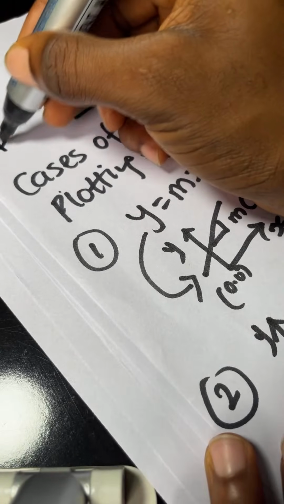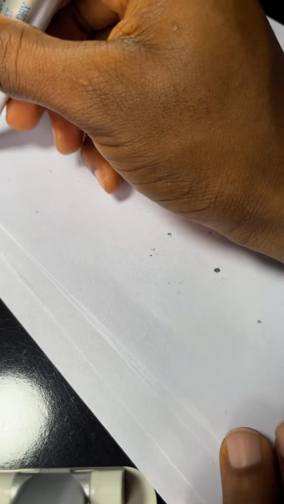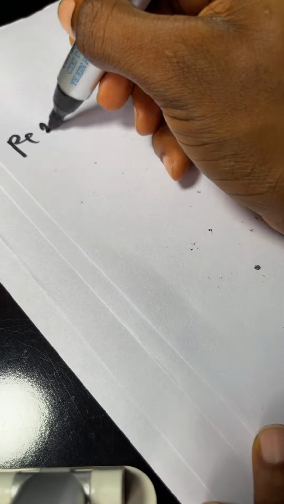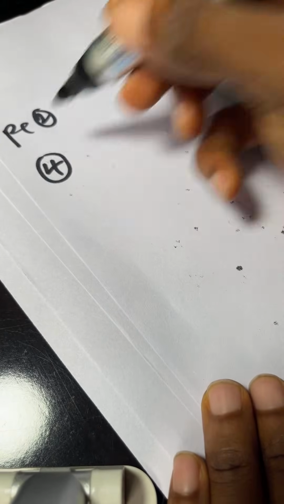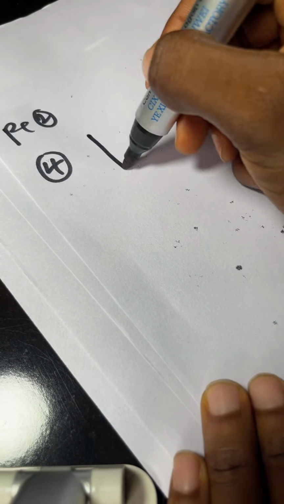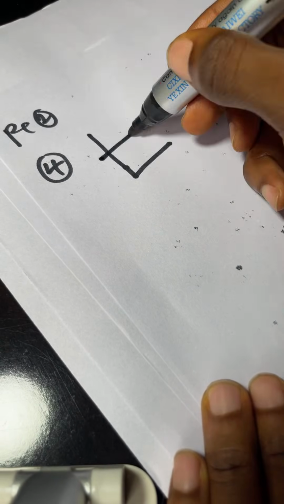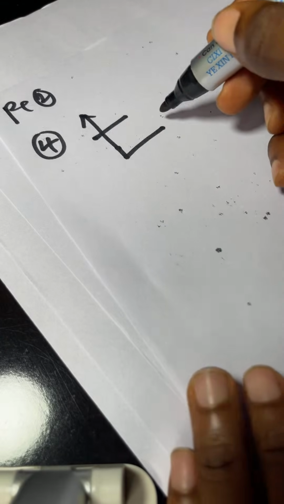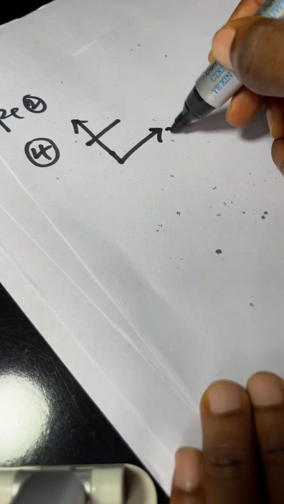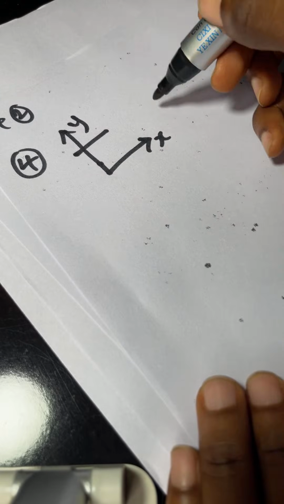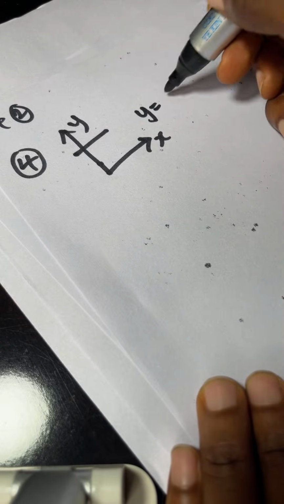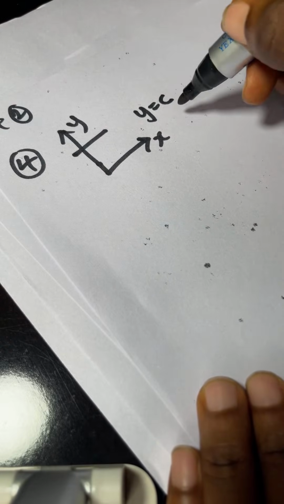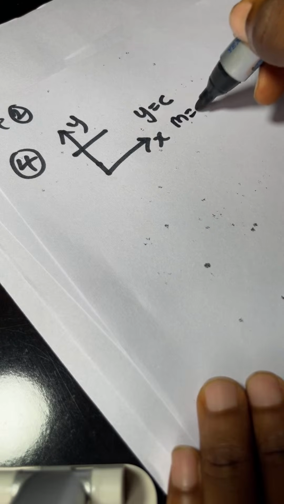Let me number our page so that I'll not get confused. Page 2. We have something like case 4. In this case we have something like y = c, where my m is equal to 0.